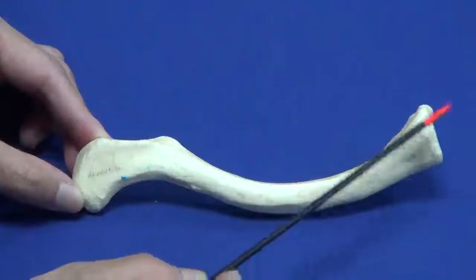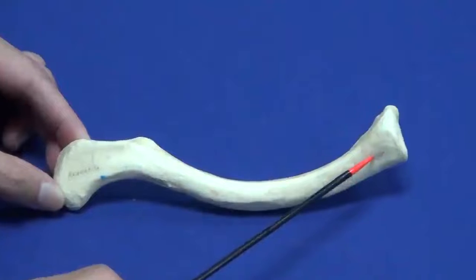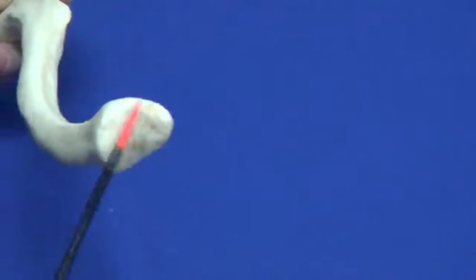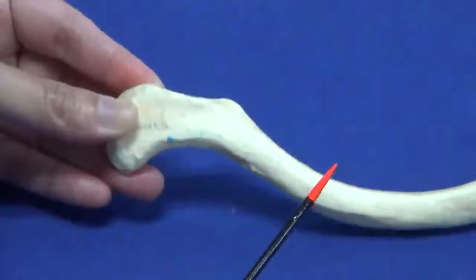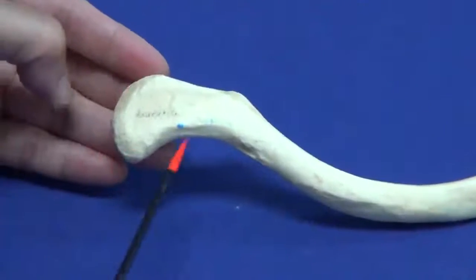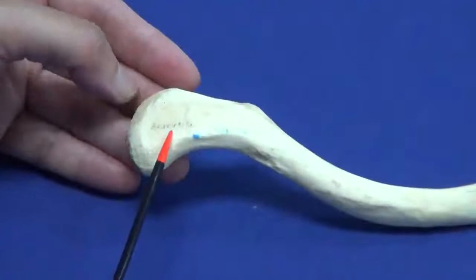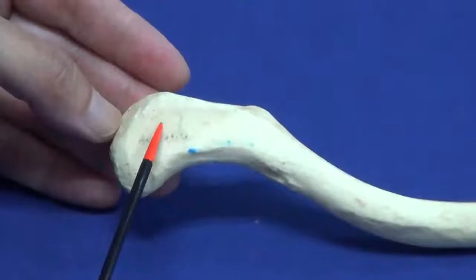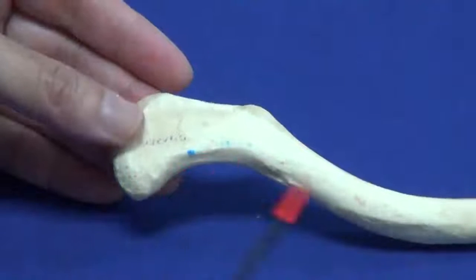There are two ends. The medial end is called the sternal end, and it is large and triangular. The other end, the lateral end, is flat and is called the acromial end. It articulates with the acromion of the scapula.